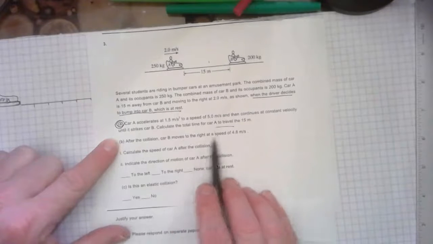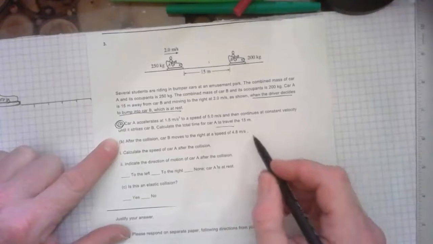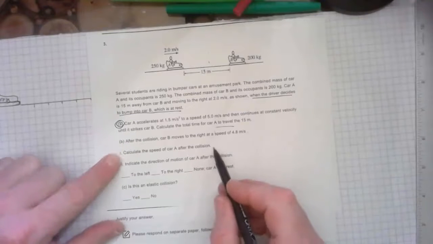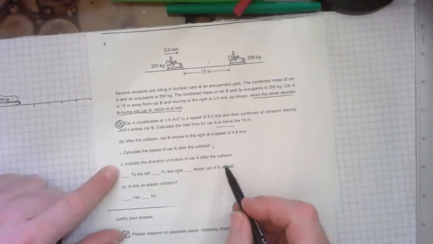Then, after the collision, car B moves to the right with the speed of... So then we have a collision. So this is the area of conservation of momentum. We have to calculate the speed of car A after it. So it's all conservation of momentum.